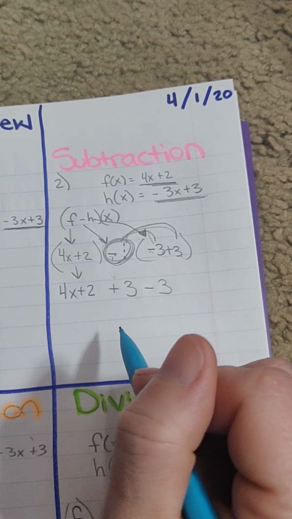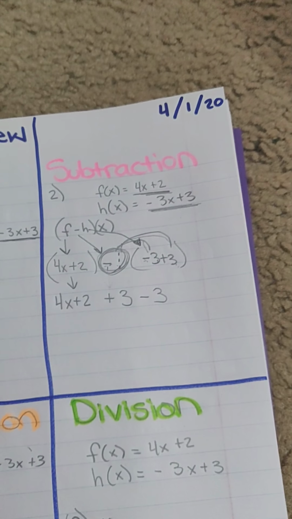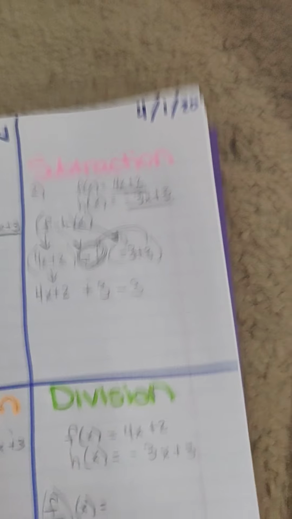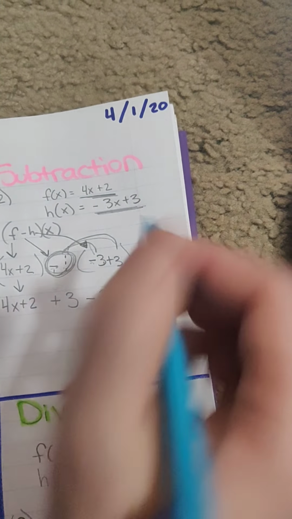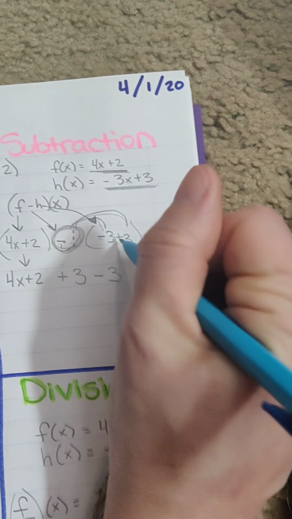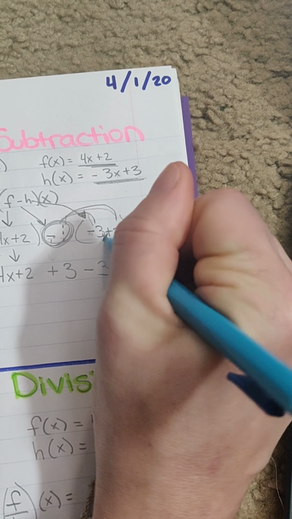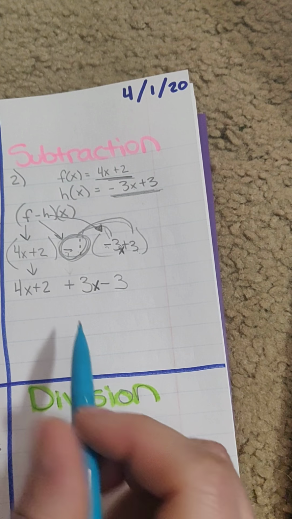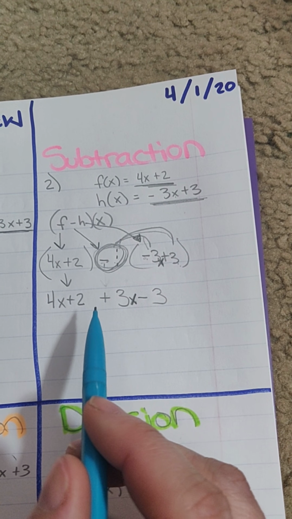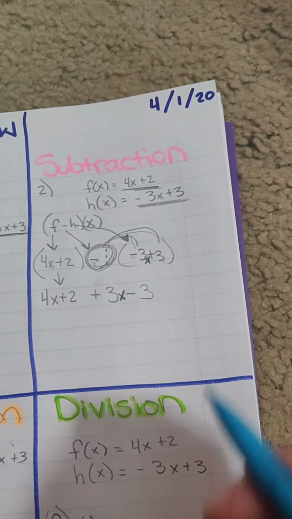So now, what can I do? I can combine like terms. So I feel like there should be an x here. There should be an x here. We need a little x here. We forgot that. That's okay. That's why we check our work. Okay. Did I forget that in the problem? Nope. Okay, the Google Doc is good.